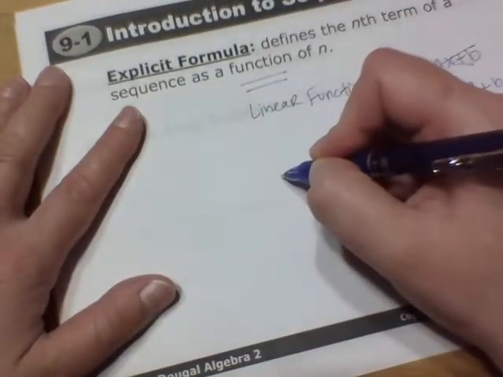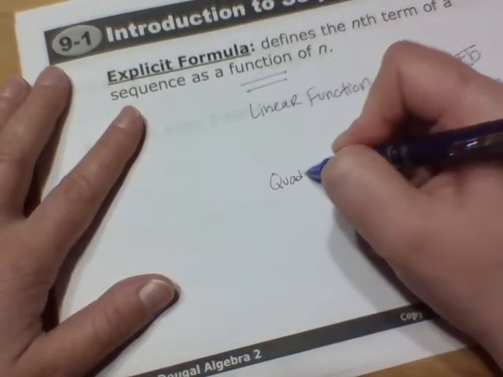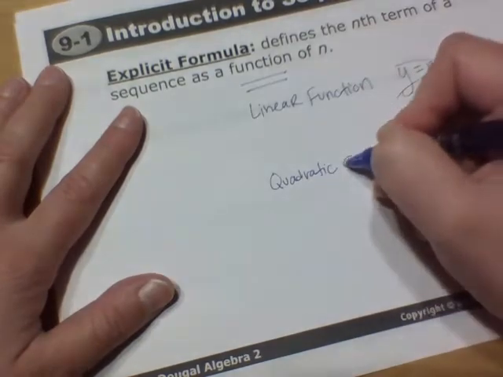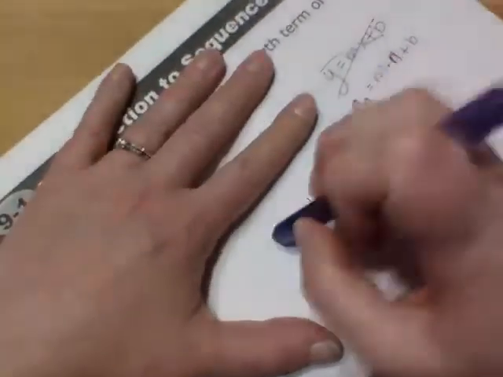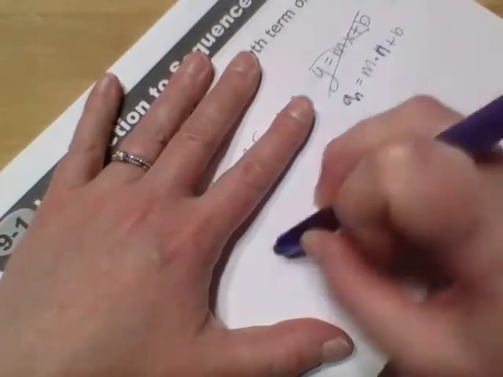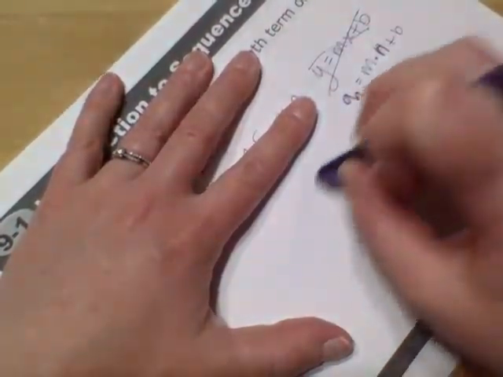You're also going to end up with quadratic functions. Well, actually not quadratic, I'm thinking of exponential functions. Those are very common.